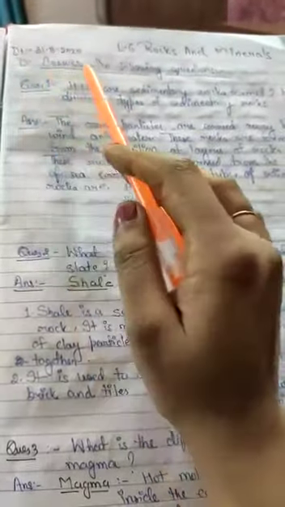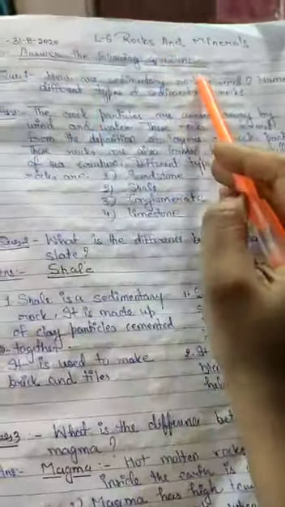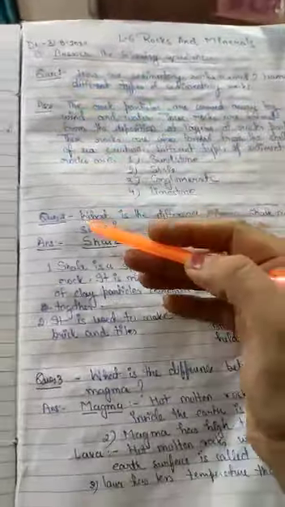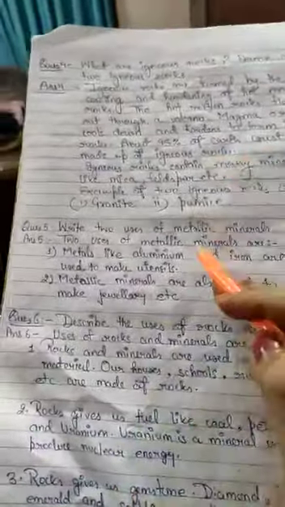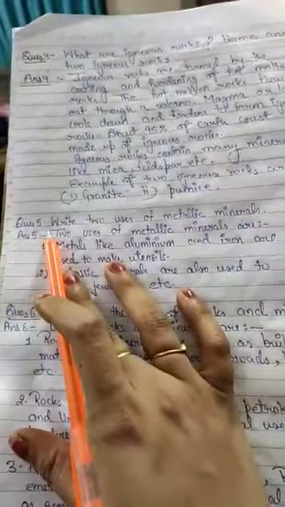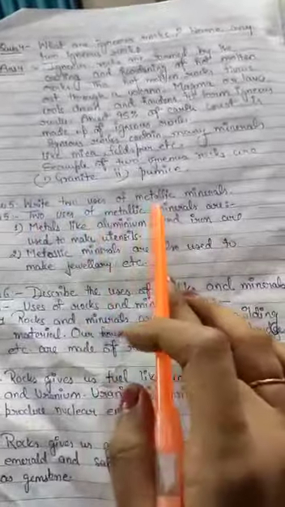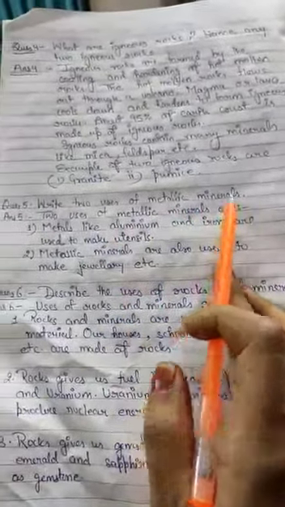In this chapter, we are doing exercise D, that is answer the following question. Among these question answers, we have already done question 1, 2, 3 and 4 in our last class. So today we will discuss from question number 5. Let's start. Write 2 uses of metallic minerals.